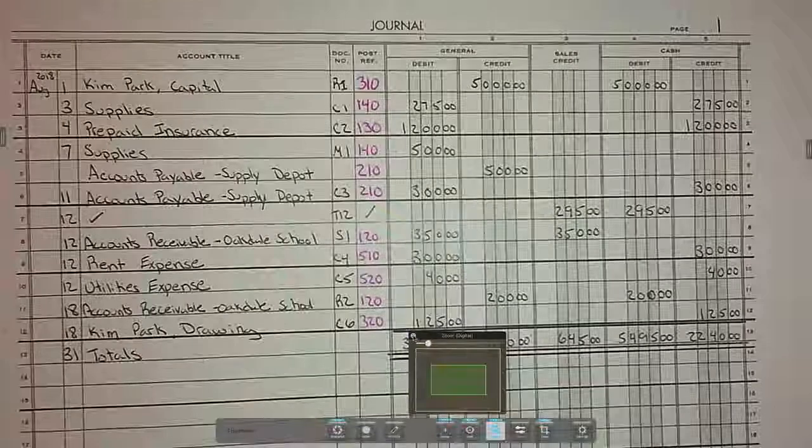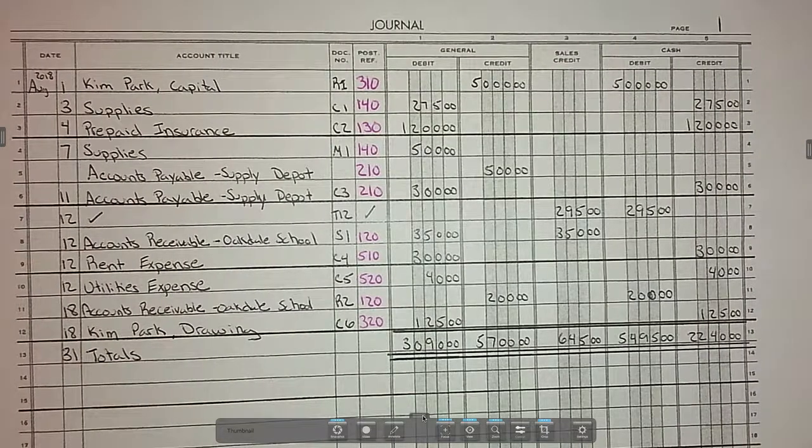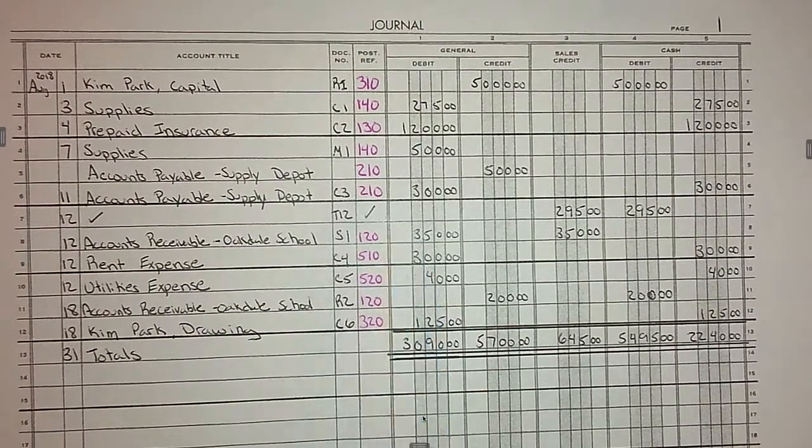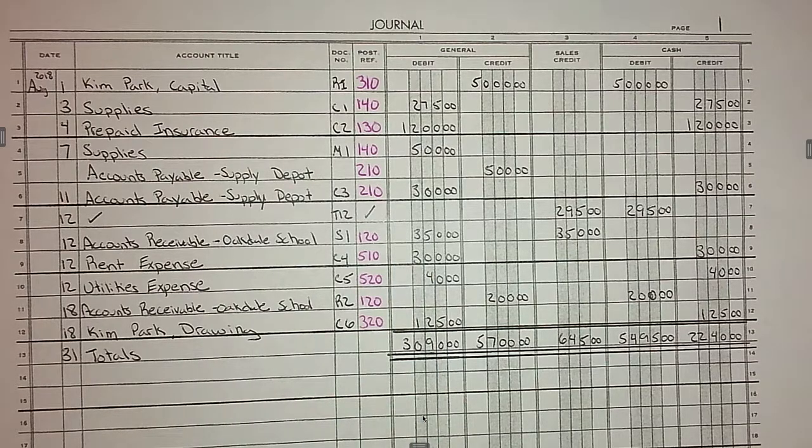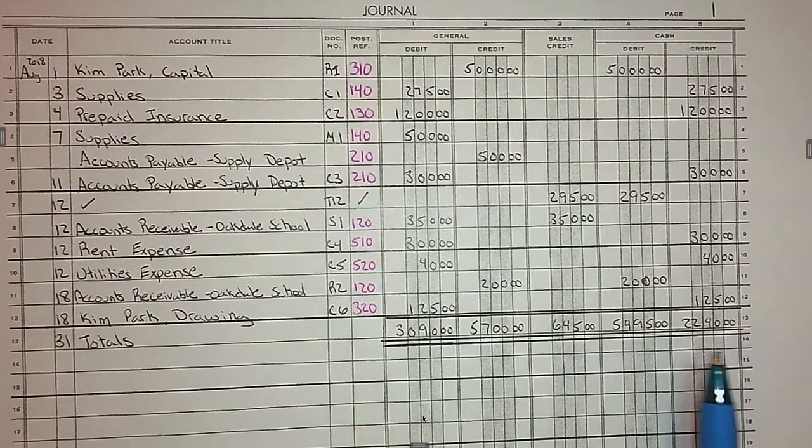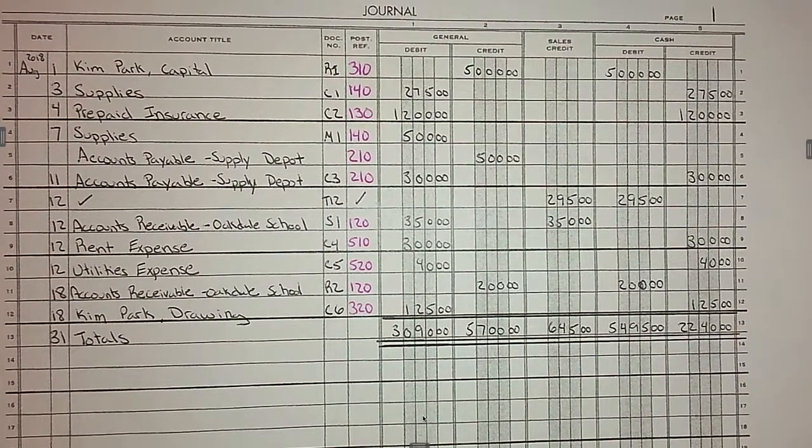So we've got your journal page. We've got all the post references filled in the general column. You do the generals first. That will always be the first thing that you post when you sit down for the month: you're going to do those two general columns. Right? And then we're going to post sales and cash. And we wait for those until the end because we can save ourselves some time.